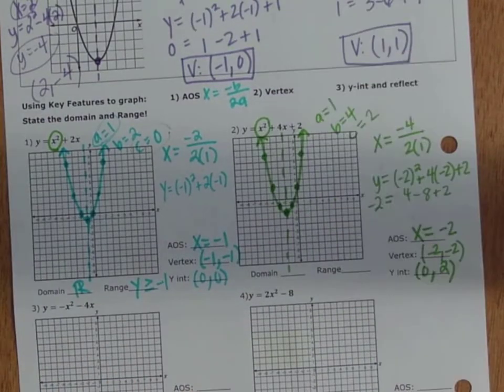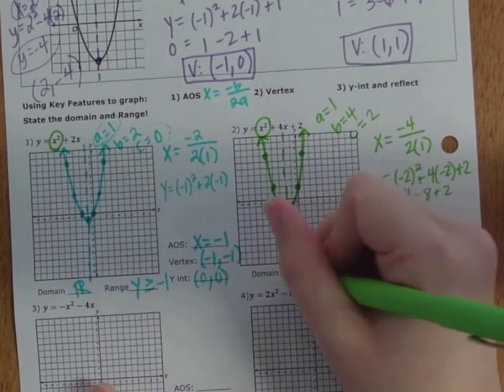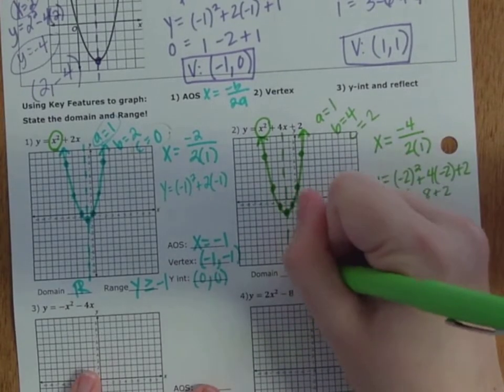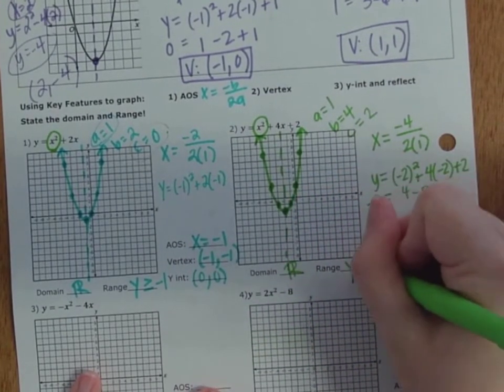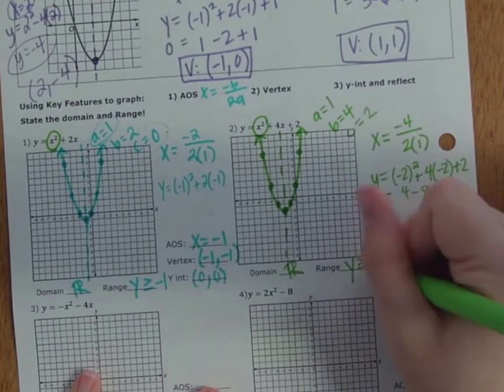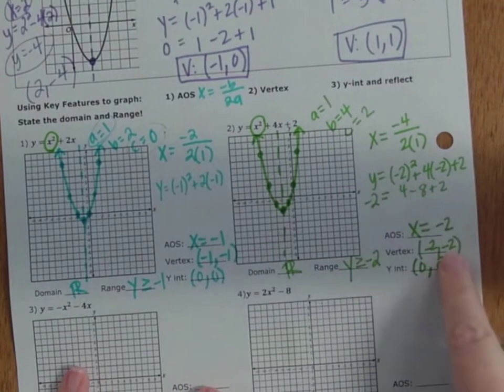9. What is the domain of this function and all functions on this page? All real numbers. What is my range? Y is greater than or equal to -2.